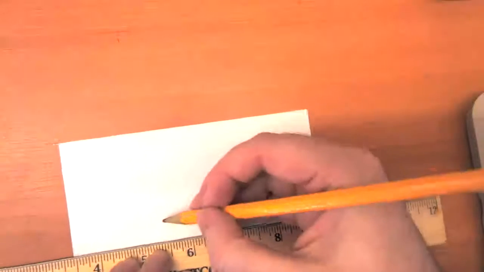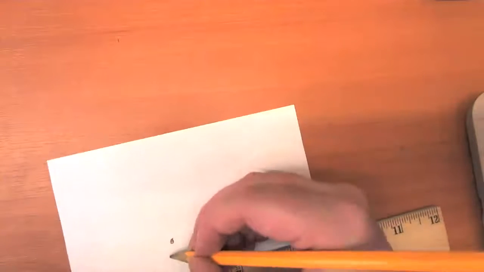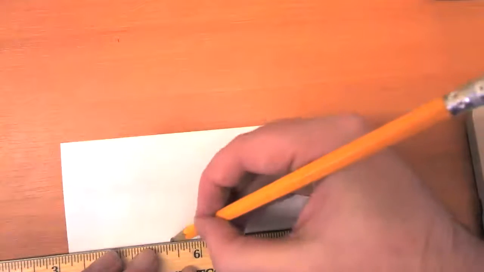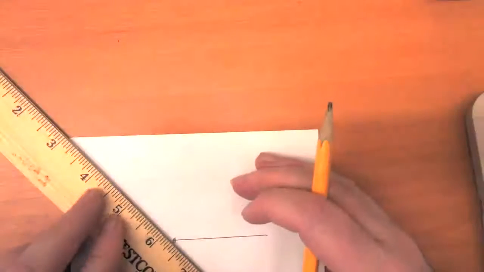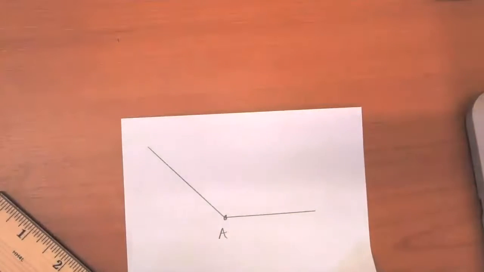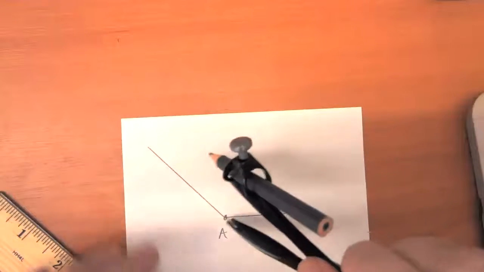Let me go ahead and do this one more time, just in case, because you may have thought, well, that's an acute angle. Let's try doing it with an obtuse angle and see if it's the same process. All right, so there's going to be my vertex. And I just want two rays coming off. So there's a nice obtuse angle. But it's going to be the same routine as before.